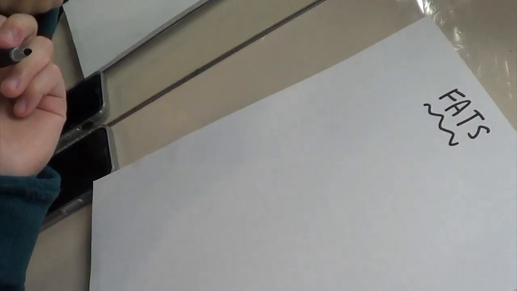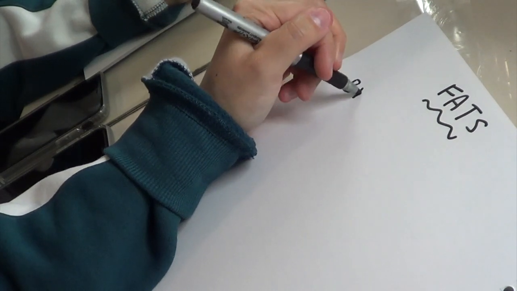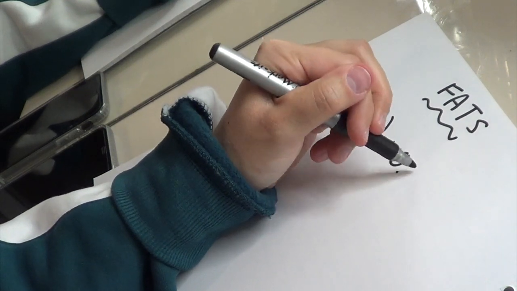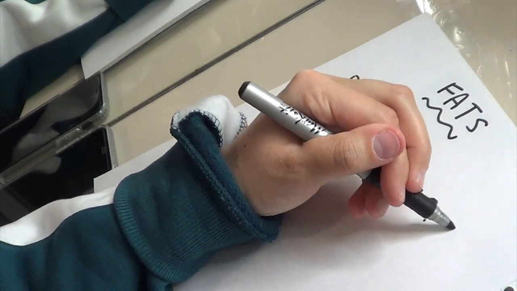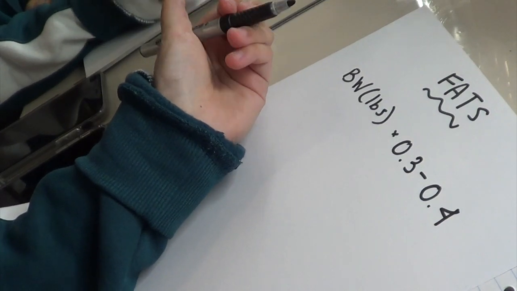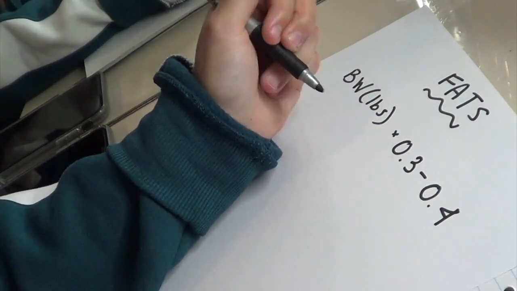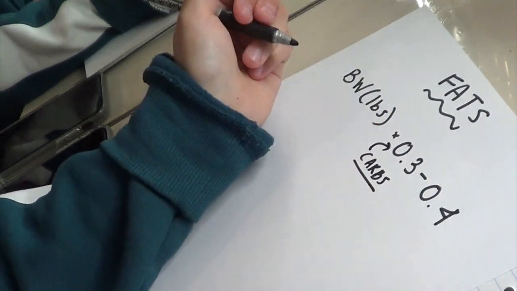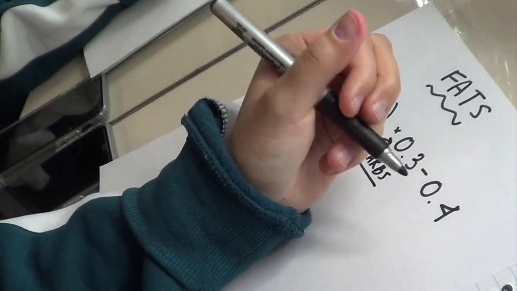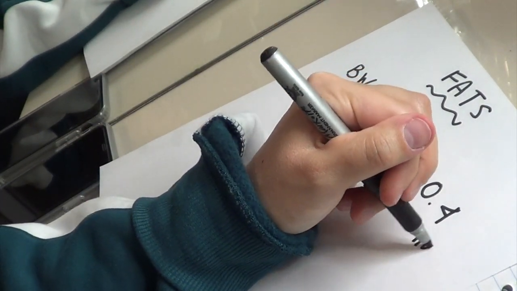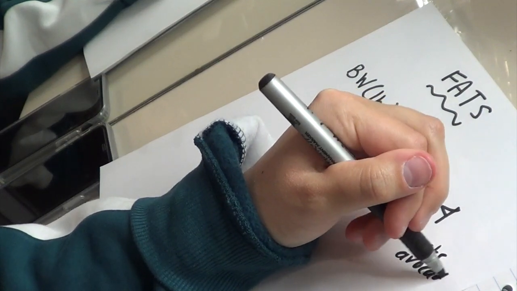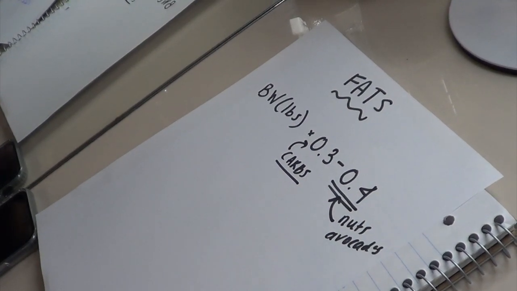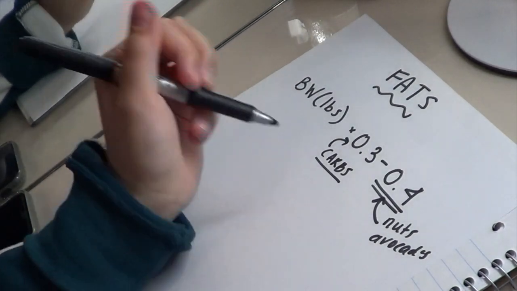We have another formula, which is our body weight in pounds again, times a new range, which is 0.3 to 0.4. The thing that determines this is more preference. If you're a person that loves carbs, you're gonna stick to the 0.3. If you're a person that likes more fatty foods like nuts and avocados, you're gonna stick to the higher range. I would say that I kind of fall in the middle of this. I like both carbs and fats.